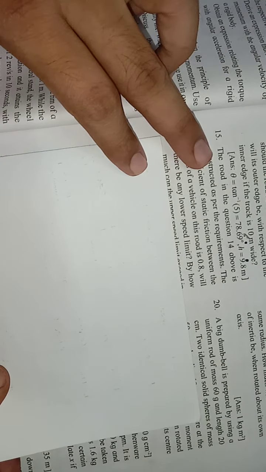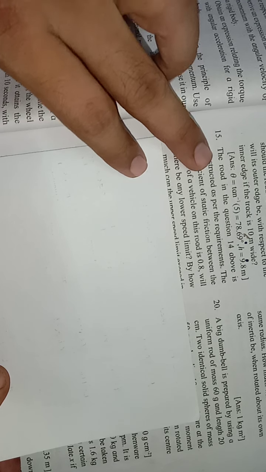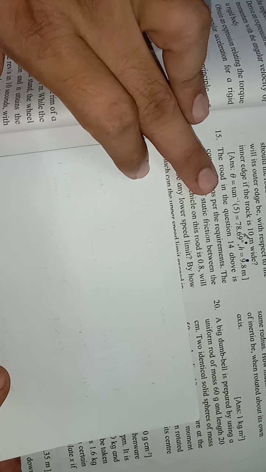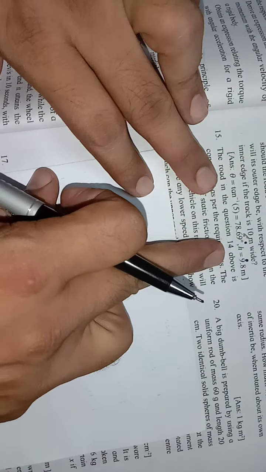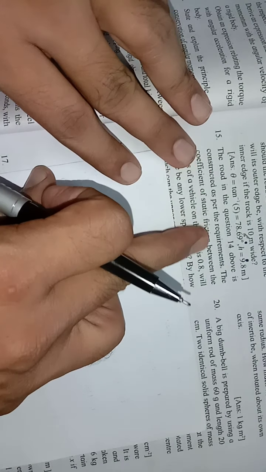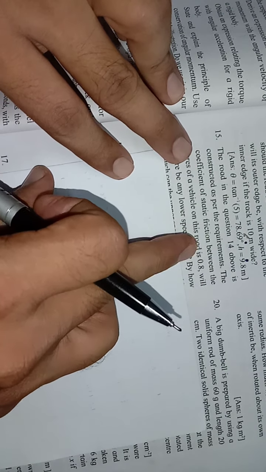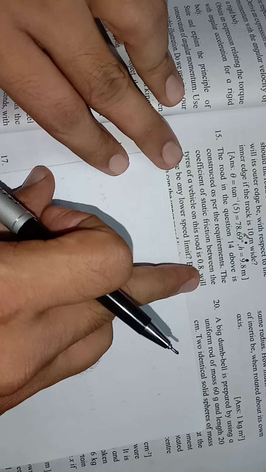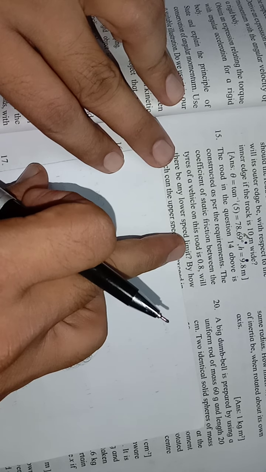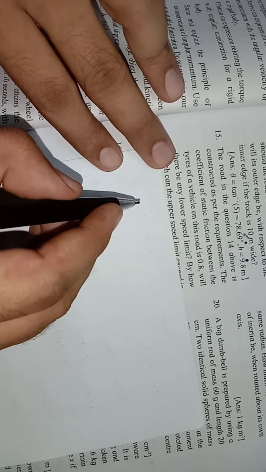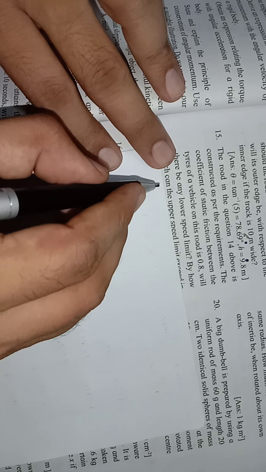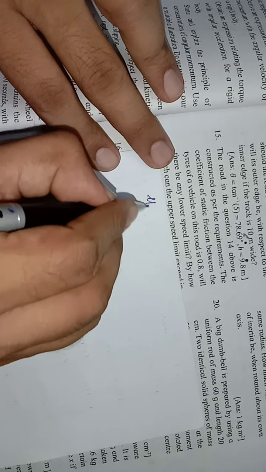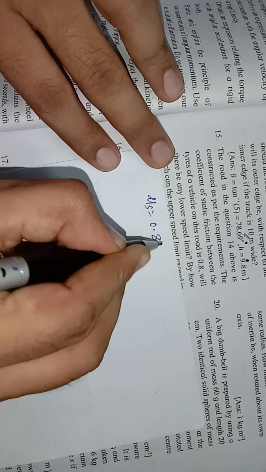The road in question 14 above is constructed as per the requirements. The coefficient of static friction between the tires of the vehicle on this road is 0.8. That means here the coefficient of static friction mu s is equal to 0.8, as given.